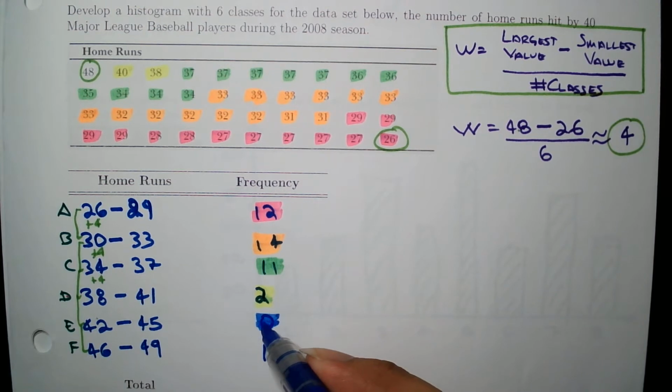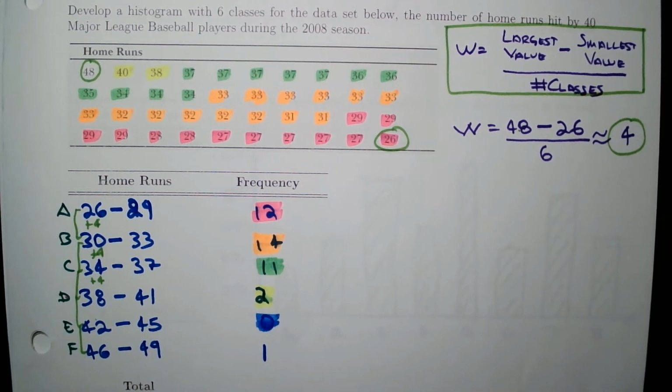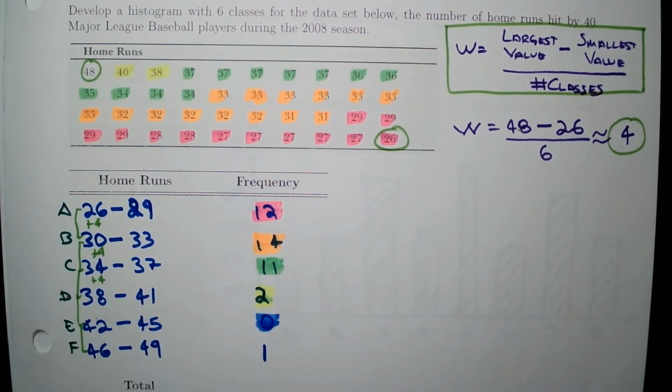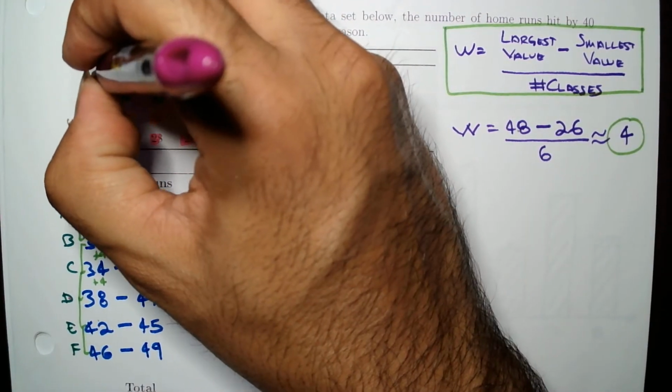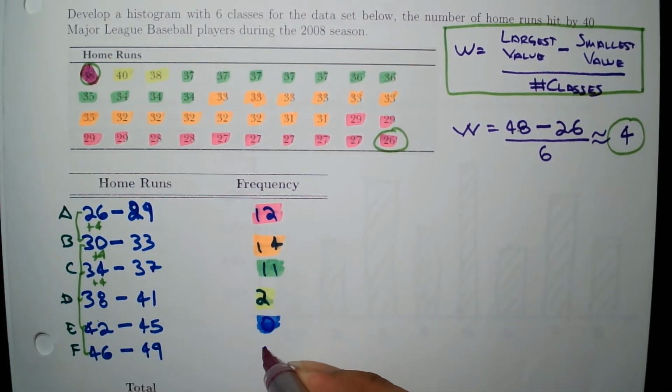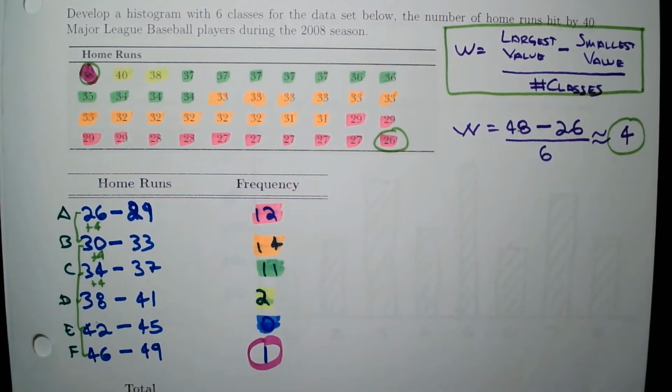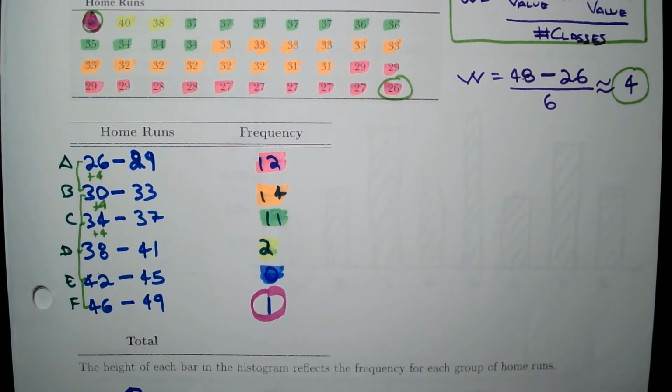The colors go kind of weird. I'm going to use some shade of purple for all between 46 and 49, and the only one we have is this 48. And I'm going to circle it so the colors don't blend.